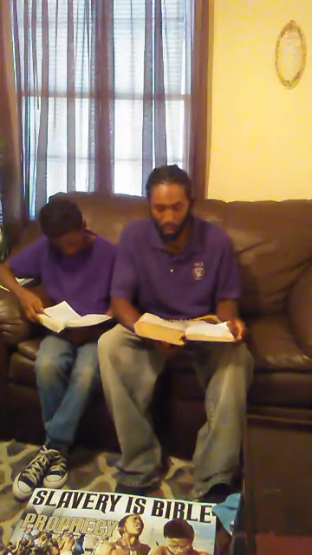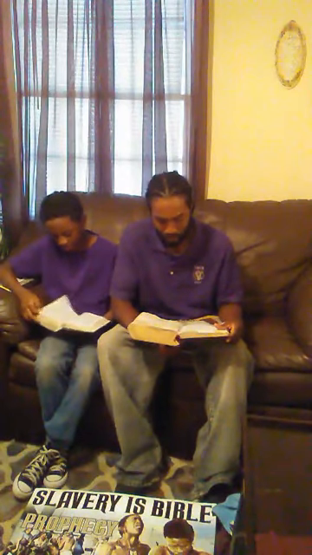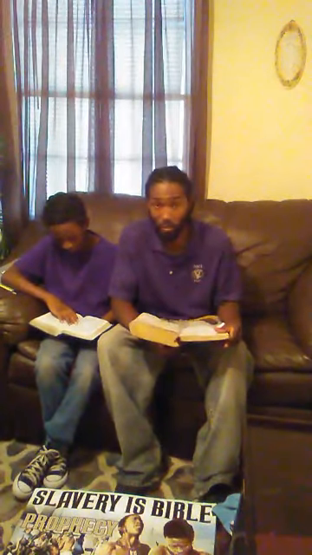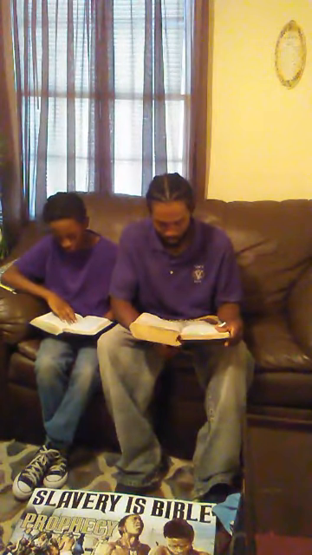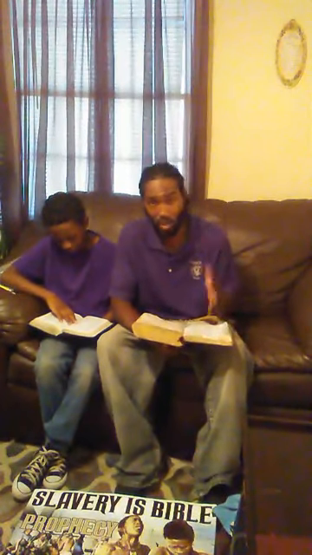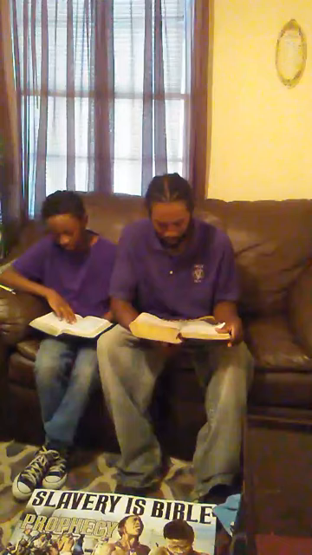Deuteronomy chapter 28 and verse 15. Go ahead. But it shall come to pass, if thou wilt not hearken unto the voice of the Lord thy God. He's telling the Israelites, if you don't keep God's commandments, to observe and to do all his commandments. To scrutinize, to look carefully into the commandments, and to subscribe to them. And his statutes which I command thee this day, that all these curses shall come upon thee.